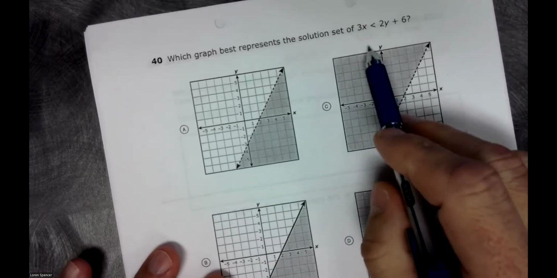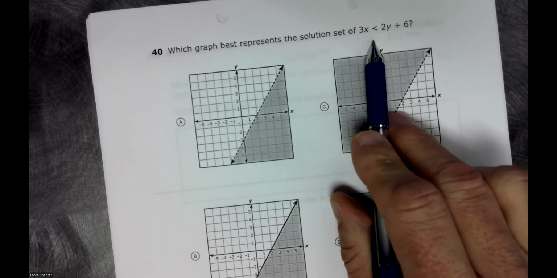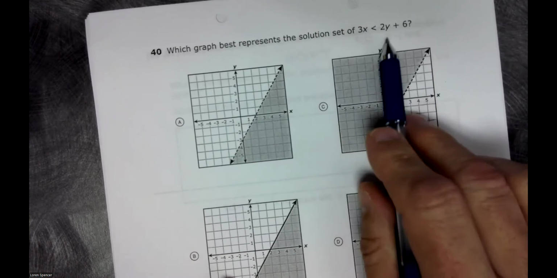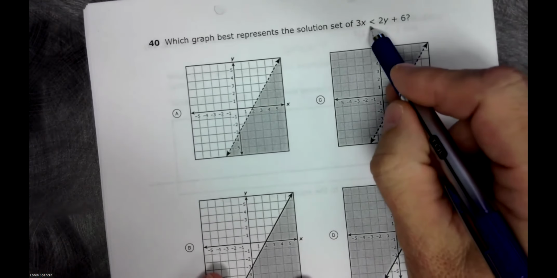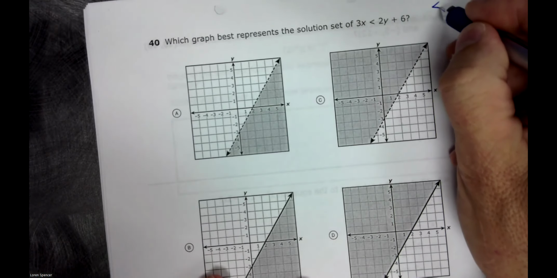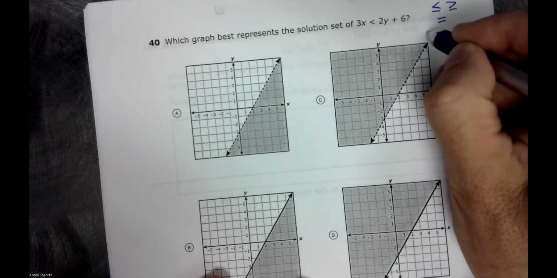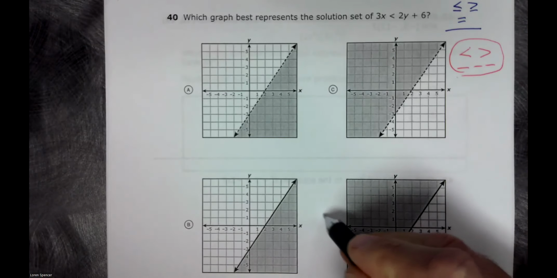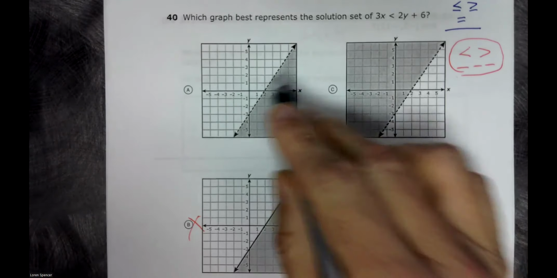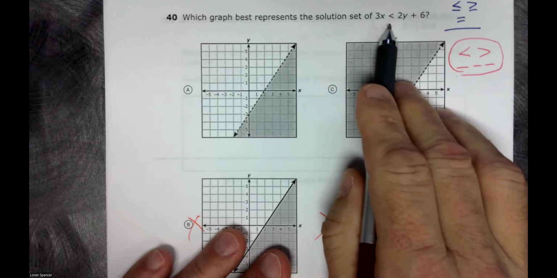All right. Moving on to number 40. Which graph best represents this? Well, I need to rearrange this so that it looks like y equals. First off, real quickly, there's something I can do very, very easily. I see that this does not have a line under it. Remember, those that have a line have a solid. In this case, we don't have a line under it, so it has to be a dashed. So that gets rid of B and D. It can only be one of these two, but I need to rearrange them.